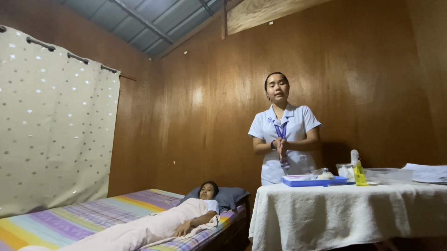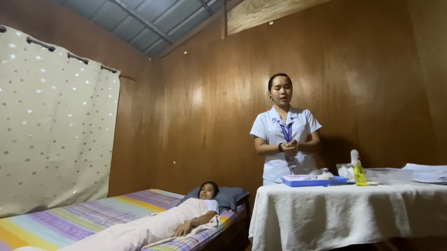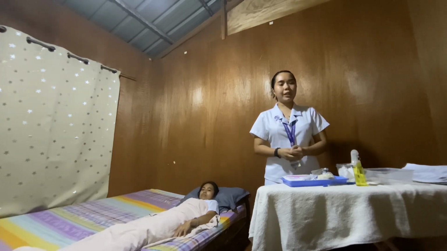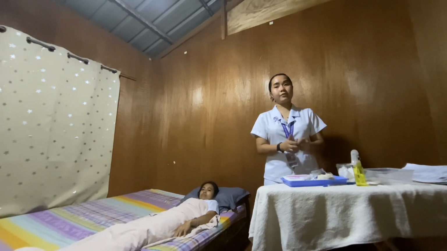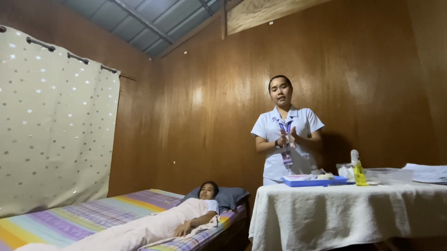After doing that, what we're gonna do next is to prepare the medication vial for drug withdrawal. We mix the solution, if necessary, by rotating the vial between the palms of the hands and not by shaking.